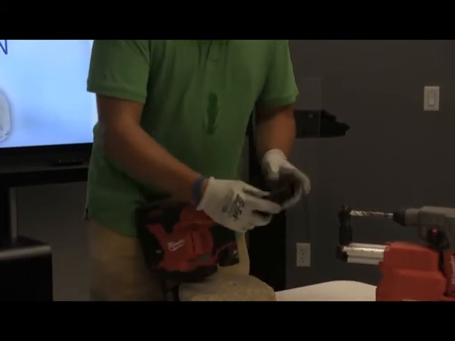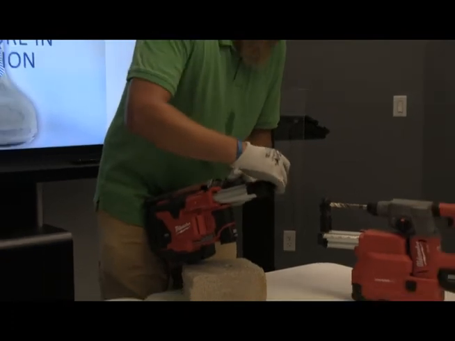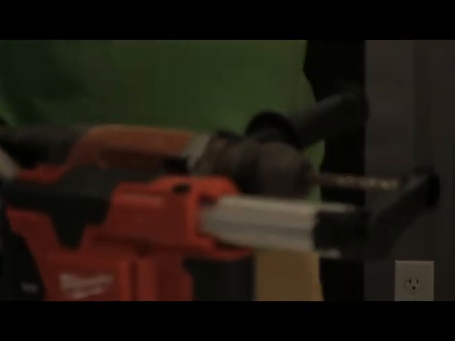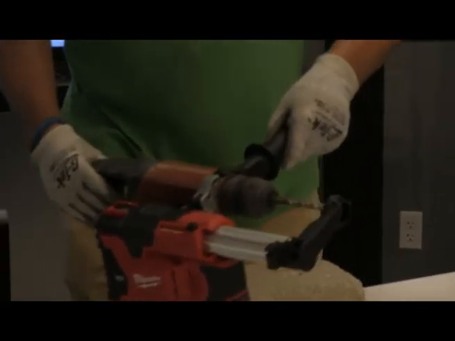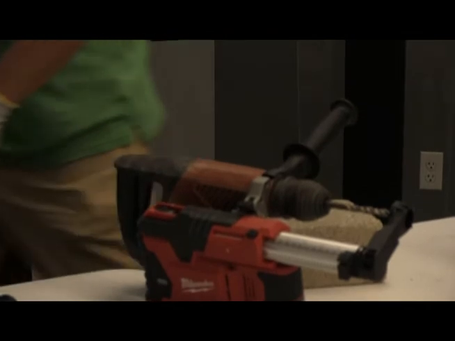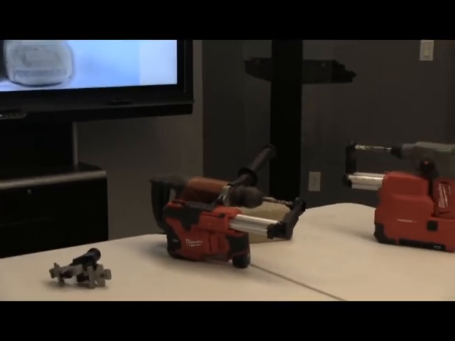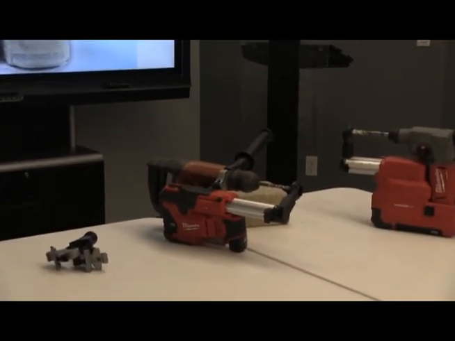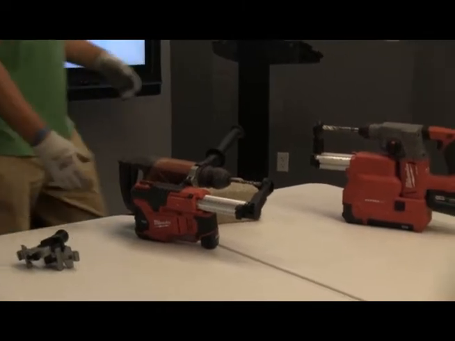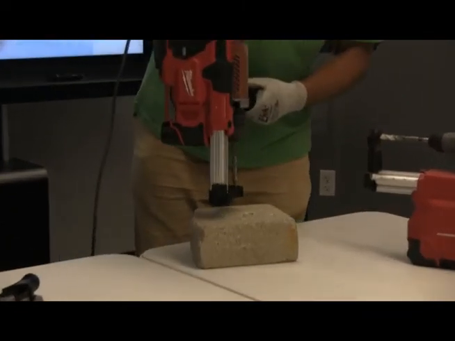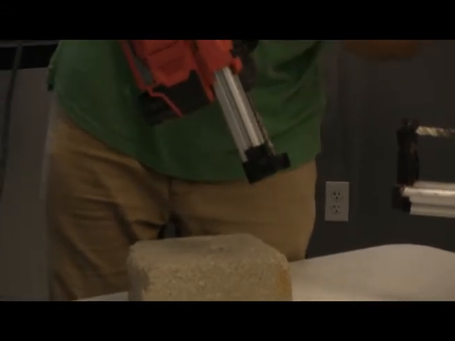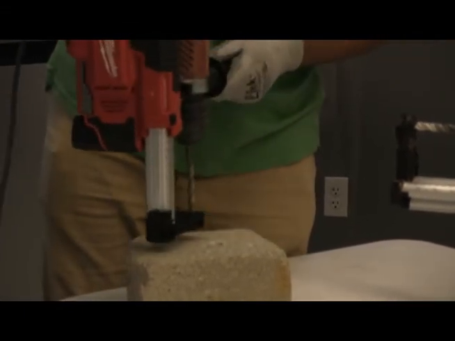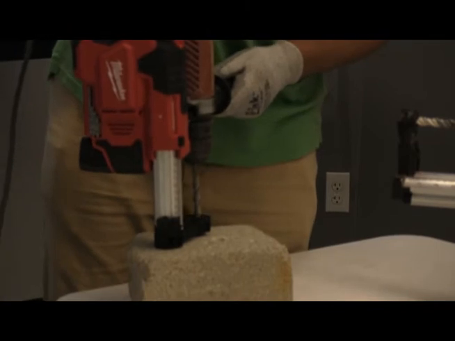Now we still do need to make sure that this is even with the tip of the bit. That way, as soon as depression begins, you can start going. I'll show you this. Go ahead and plug this in. As soon as I press down on this, because I have it in the auto function, it's going to go ahead and kick on the vacuum, and then you're ready to drill.